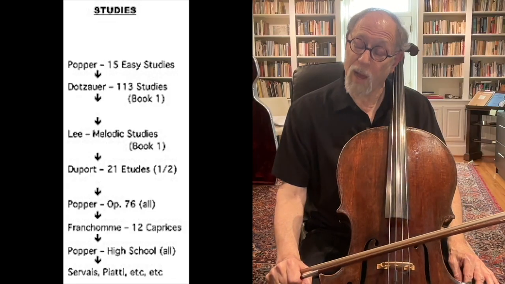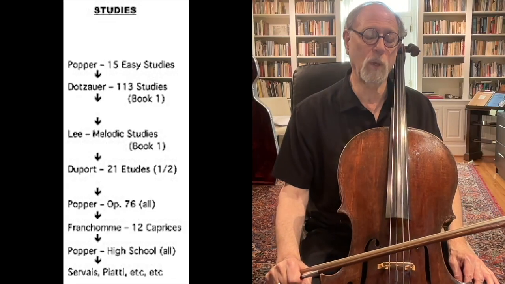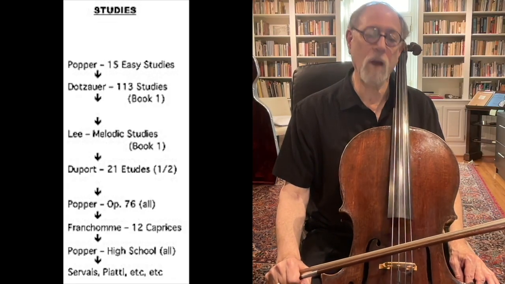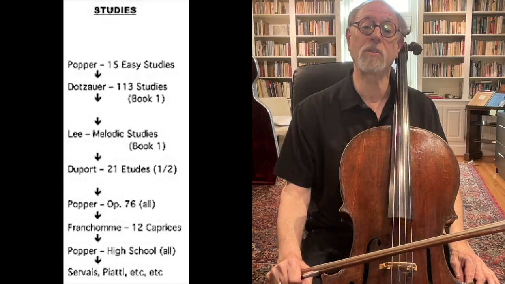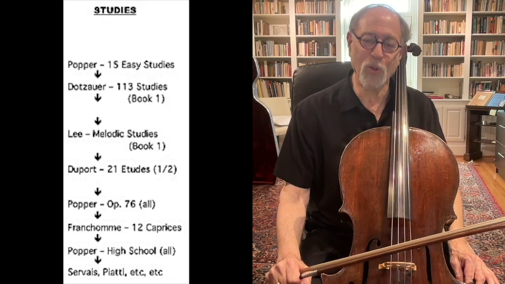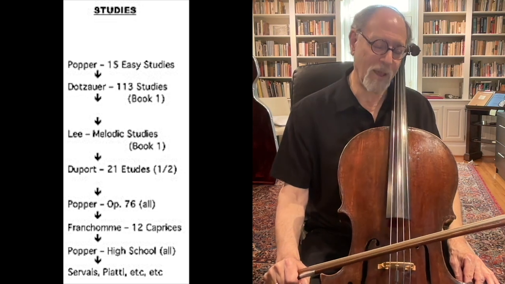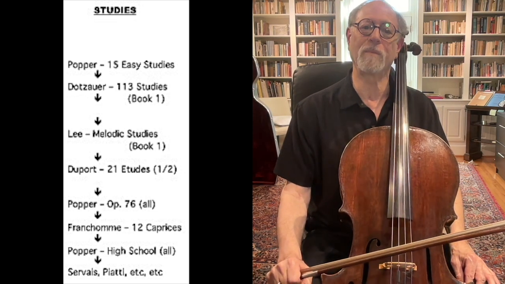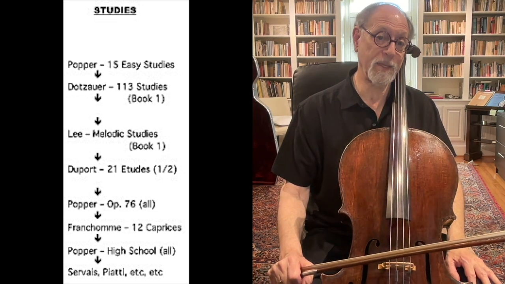And then to the Popper Opus 76, doing all 10 of those, to the Francombe, all 12 of the Caprices for a contrasting kind of sound, and finally to the Popper High School Opus 73, and then afterwards to Piatti and Servet.